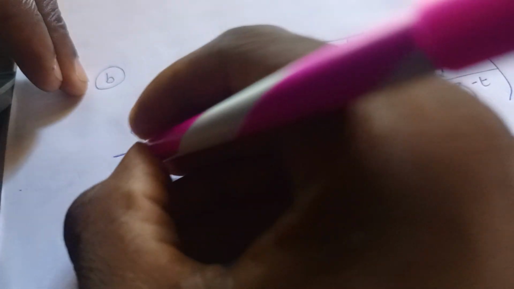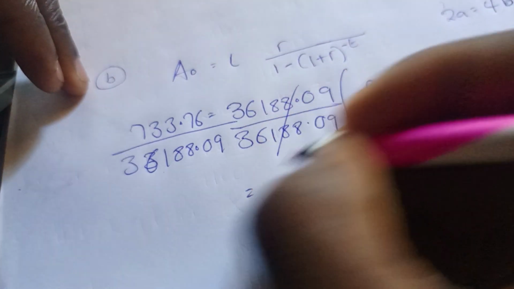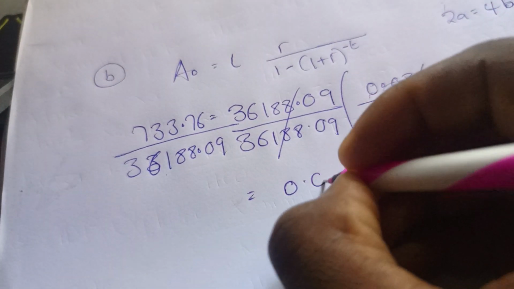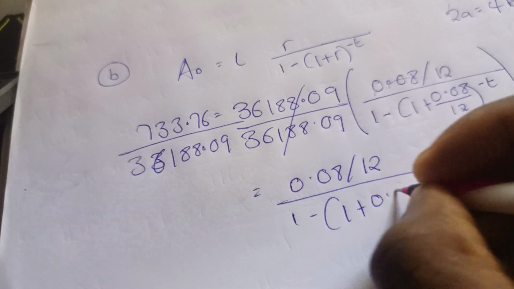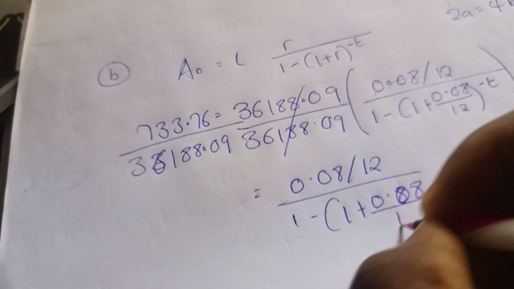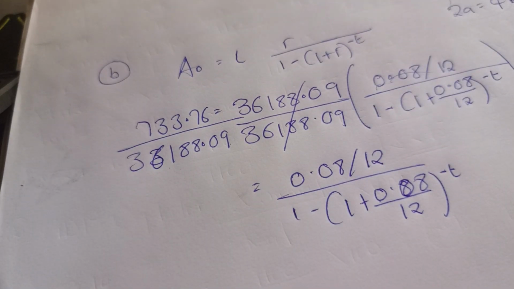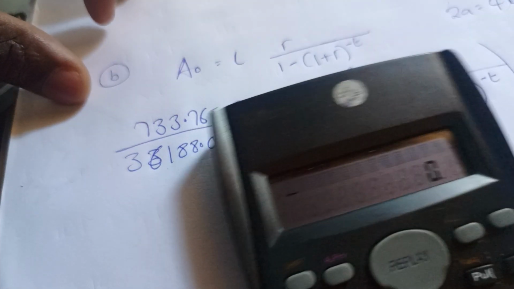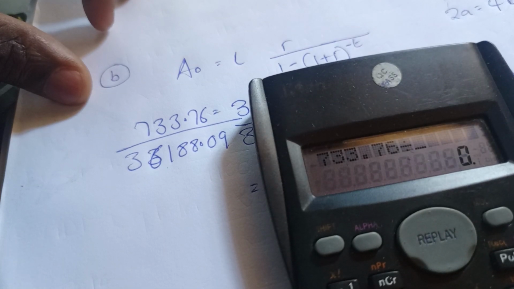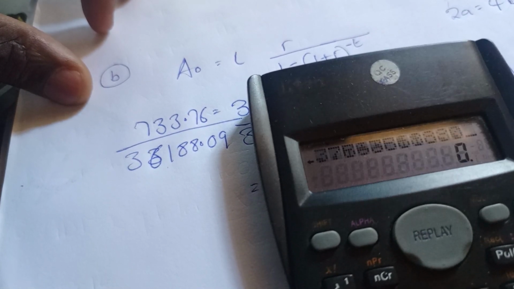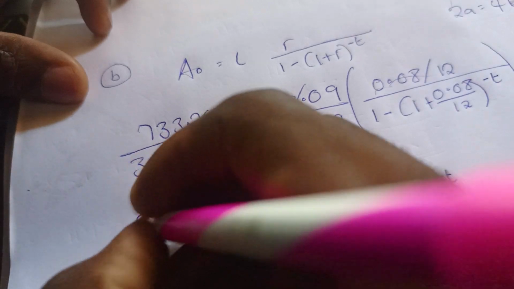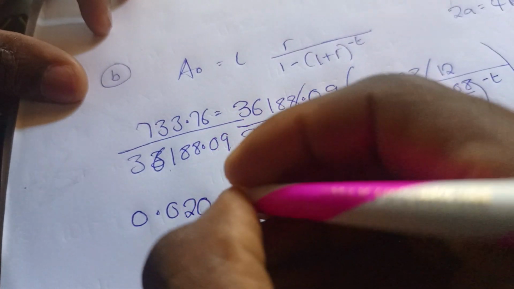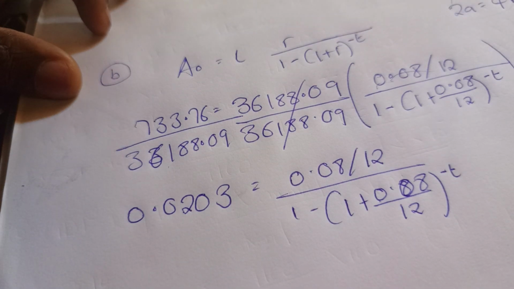36188.09. 33188.09. So we divide, we'll get our answer to be 0.08 over 12, 1 minus 1 plus 0.08 over 12 to the power negative t. So we divide 733.76 divided by 36188.09. We get our answer to be 0.0203. So immediately we have this now.